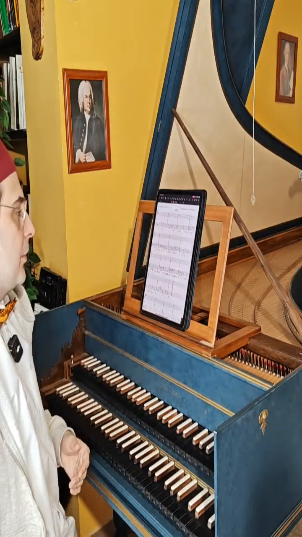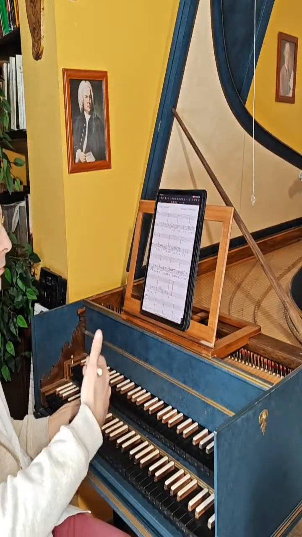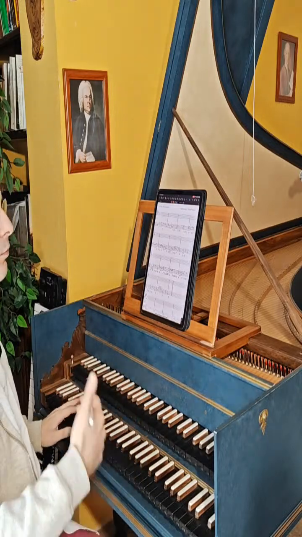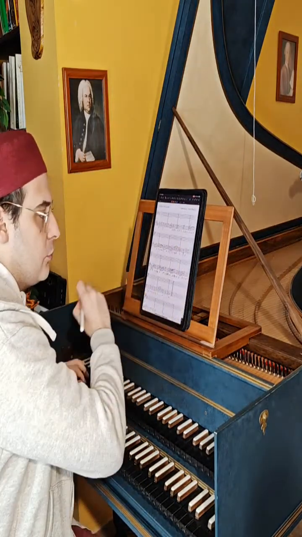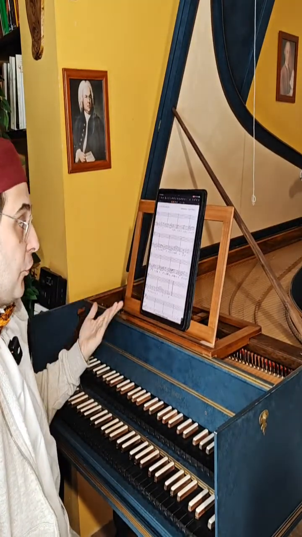Then, phrase number 2, finishing with a cadence to G. New phrase.